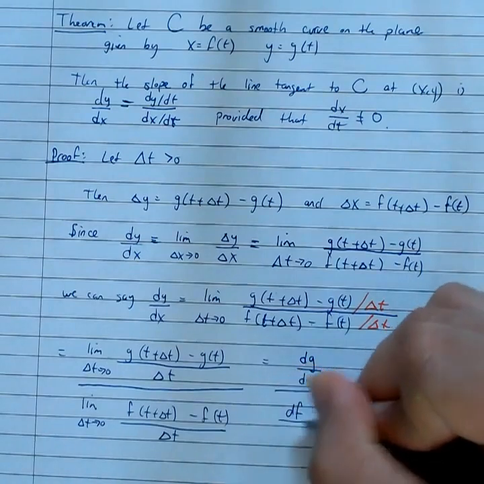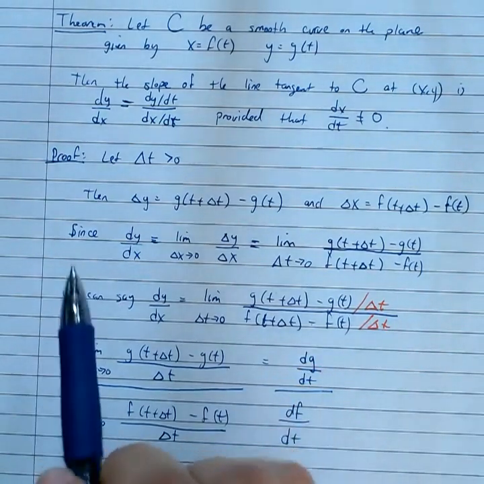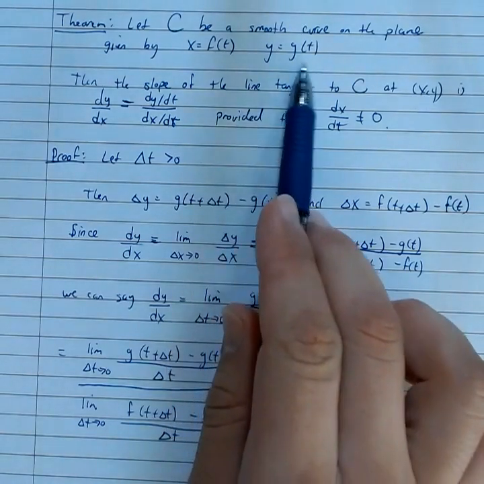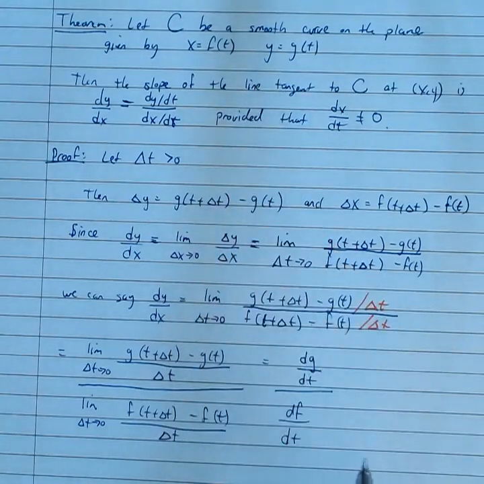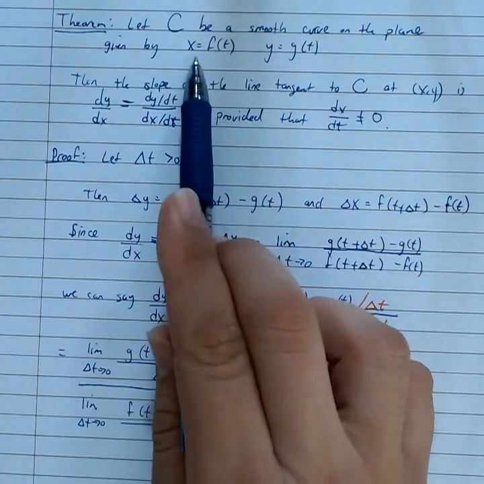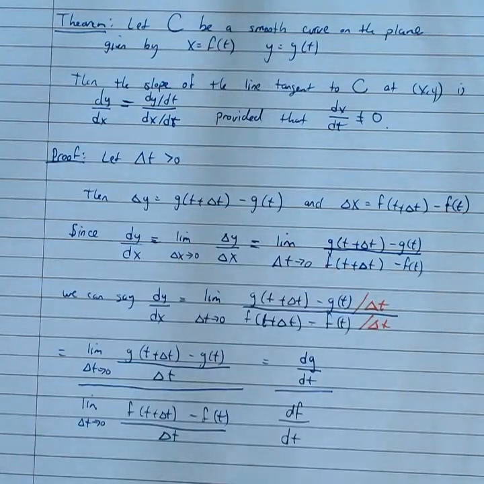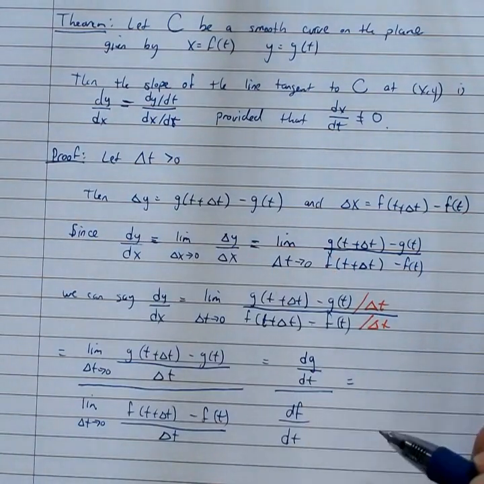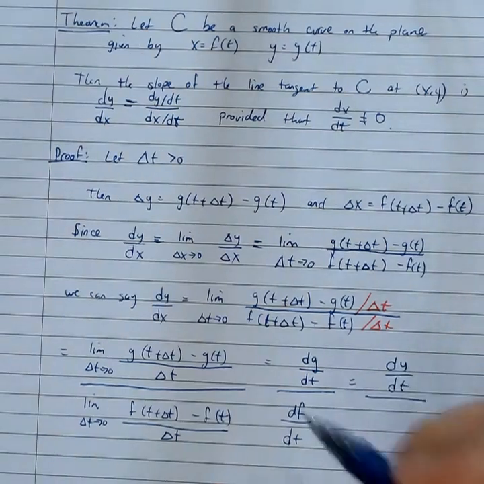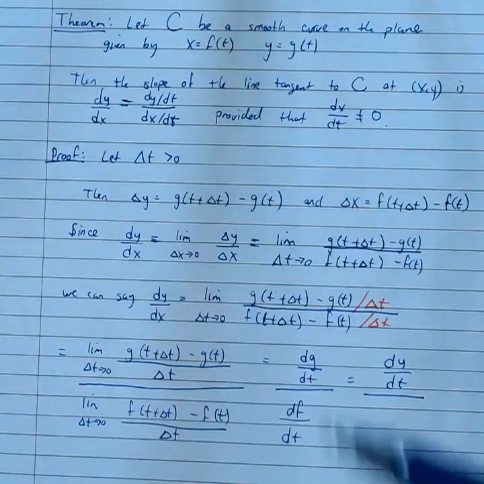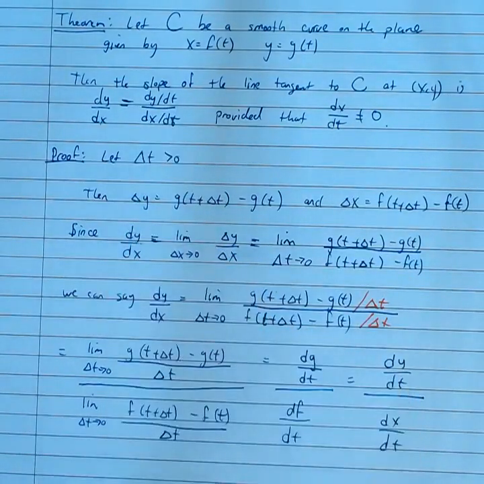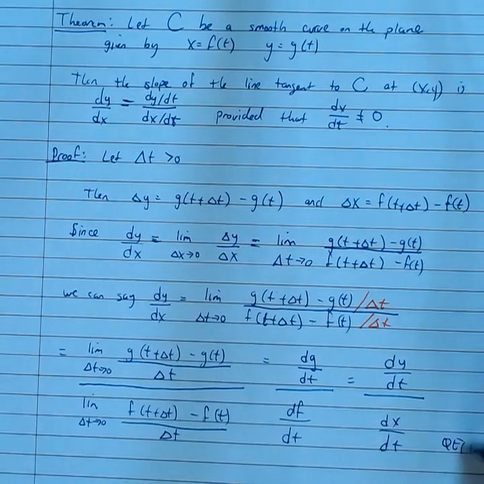Oh yeah, but if you go back up here, g is the function that gives you y. And here f is the function that gives you x. So in other words, f is just a different label for x, and g is just a different label for y. So if I say I want the derivative of g with respect to t, that's just the derivative of y with respect to t, over the derivative of f with respect to t, which is really just dx dt. Oh, but that's what we were trying to prove. And that concludes our proof.